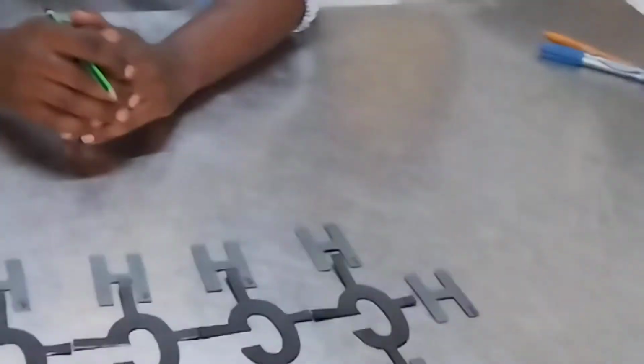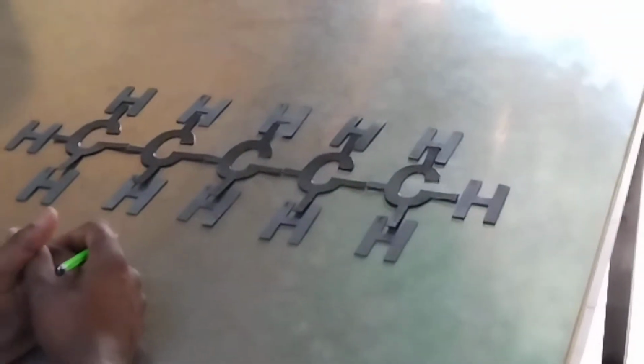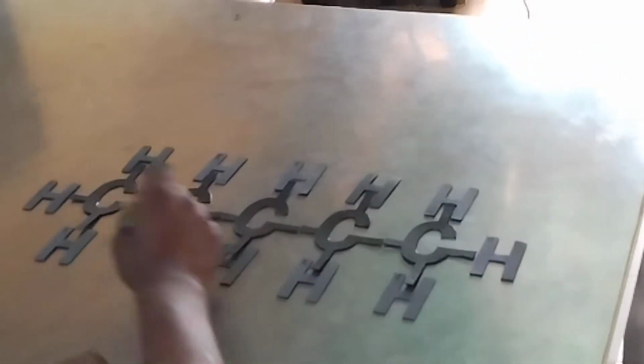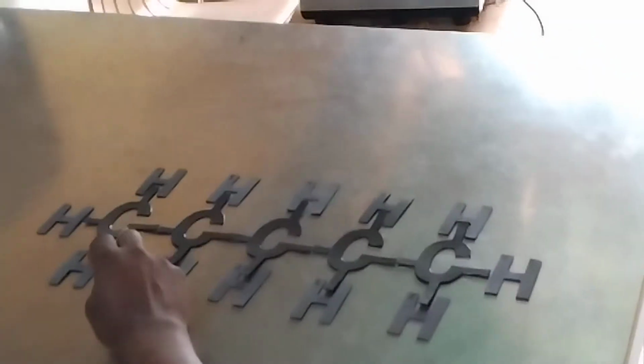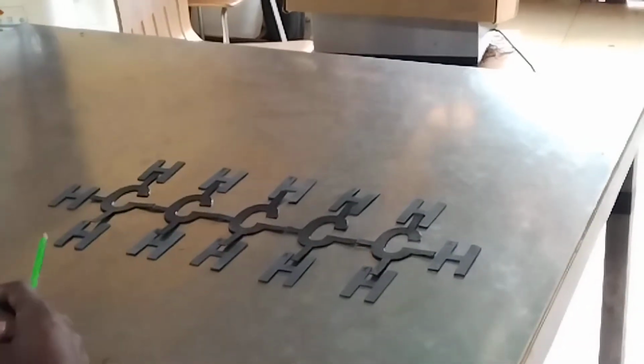Now, on my table here today, we have an example of an organic compound. This one we call pentane. You see it has 1, 2, 3, 4, 5 carbon atoms, and all the carbon atoms are joined together by a single bond. So this compound is called pentane. Now, it is an organic compound.